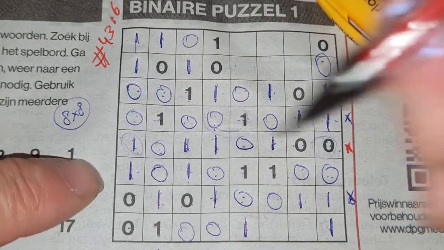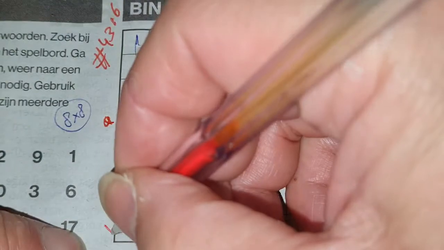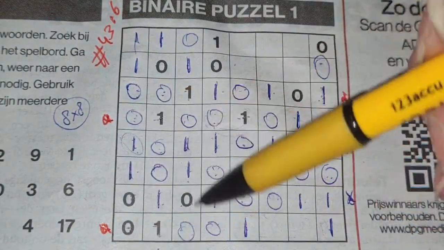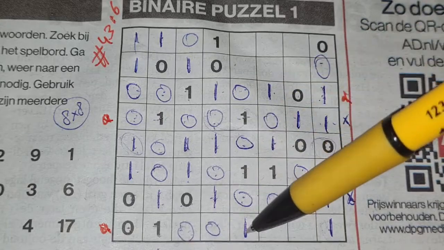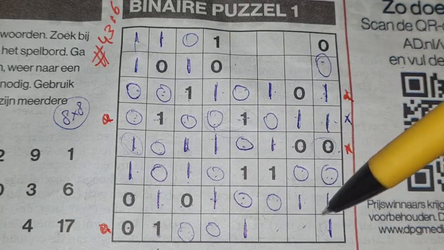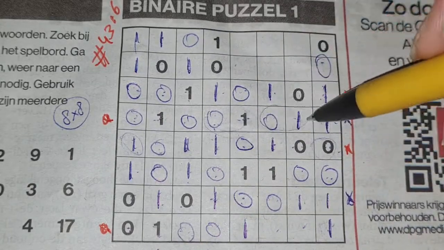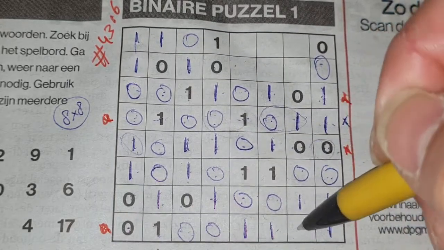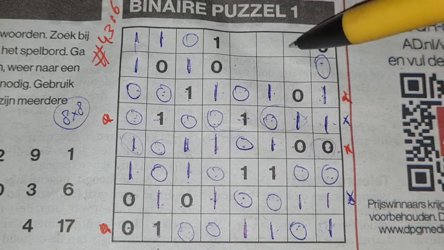Yeah, we need to compare again this row and that row. 0, 0, 1, 1, 0, 0, 0, 0, 1, 1, empty box, 1, 1. So we need to switch these 2 digits. We have an O here, this should be a 1. We have a 1 here, this should be an O.